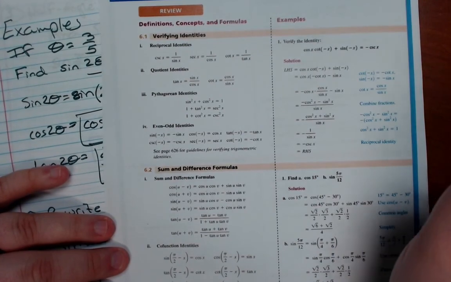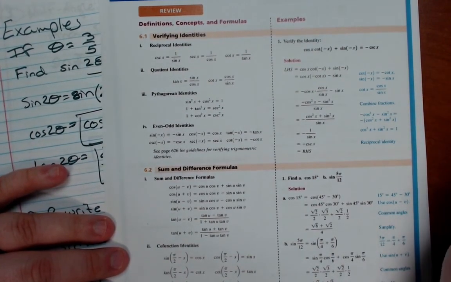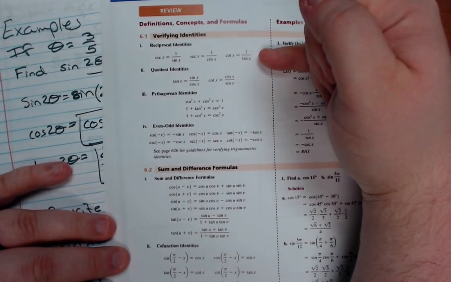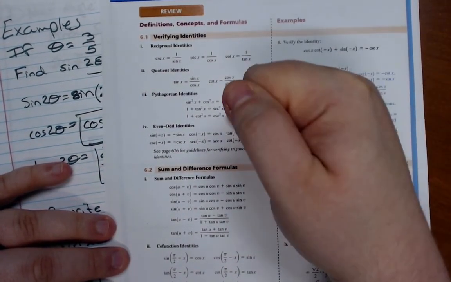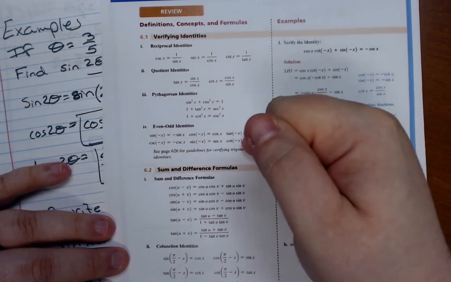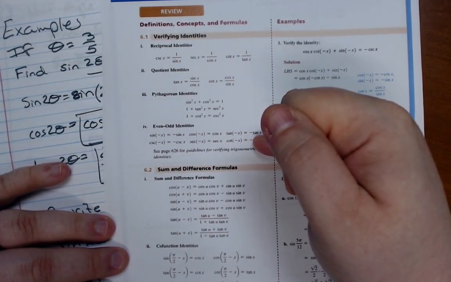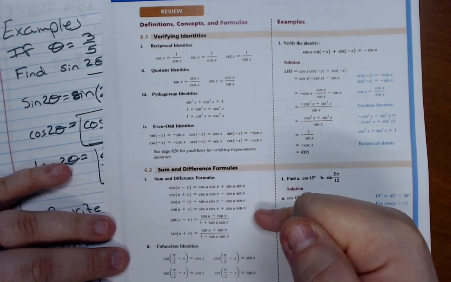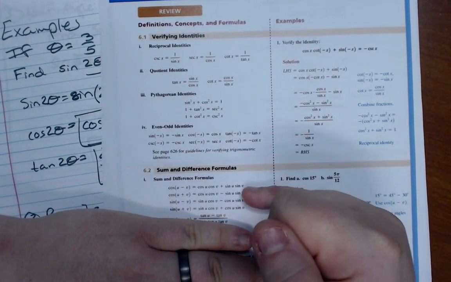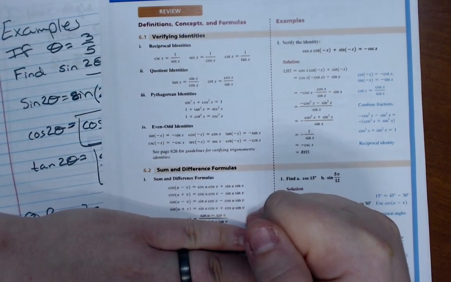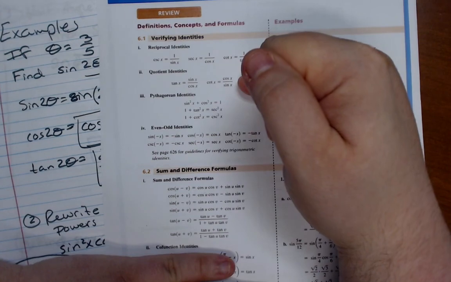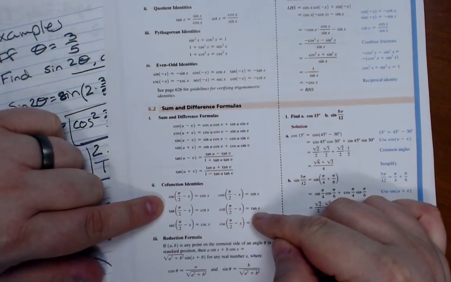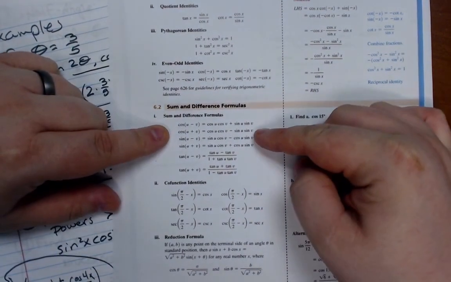Ones that I think you should memorize because it'll serve you well in this class and in future courses: reciprocal identities, quotient identities, Pythagorean identities. I don't even care so strongly about even odd. It's useful, but I don't feel so strongly. Sum and difference, without a doubt. And even then, you only need to remember your cosine and sine angle addition, because tangent comes from your quotient identity above. Cofunction identities, you don't even have to memorize, because those come from sum and difference.